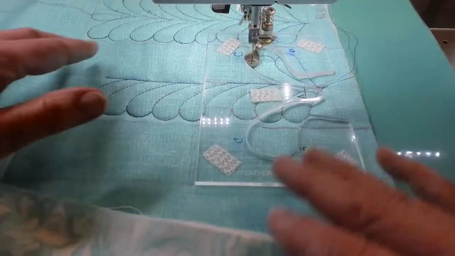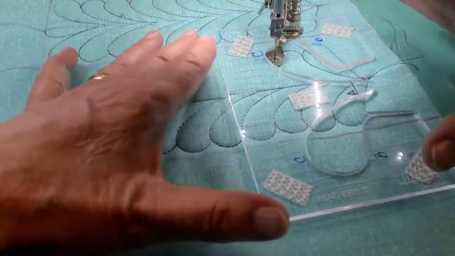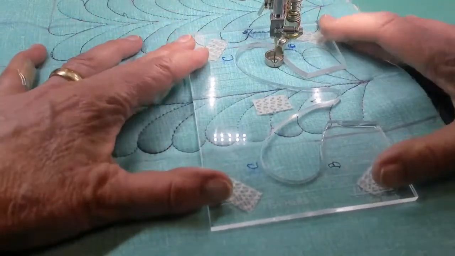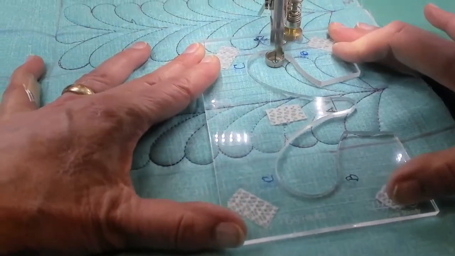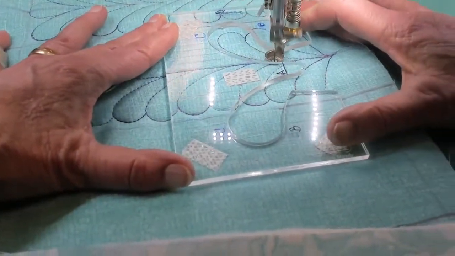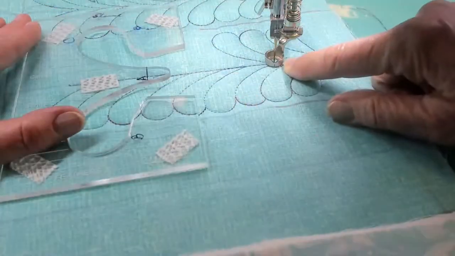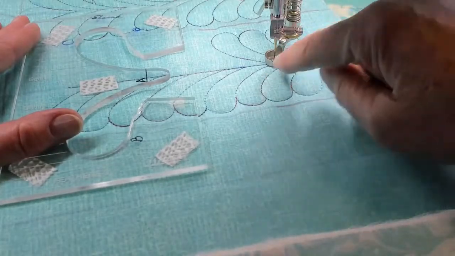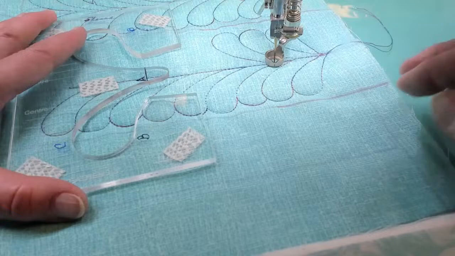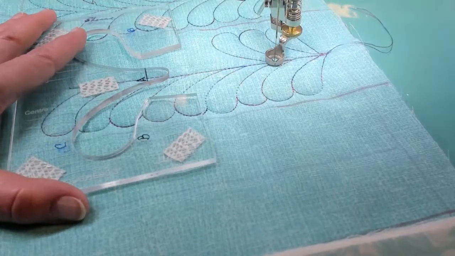I think it's probably easiest to see this direction. And slide the template, find your center line, and stitch the spine. You can actually line your feathers up so that you have all of your feather plumes lining up with its opposite number.